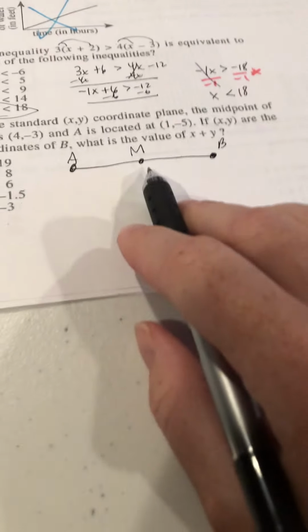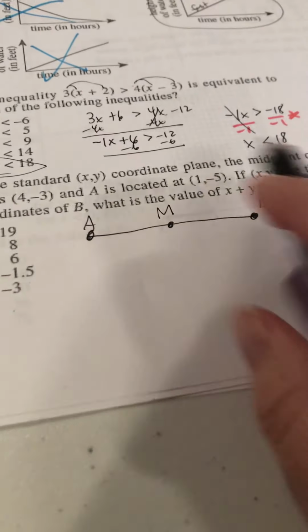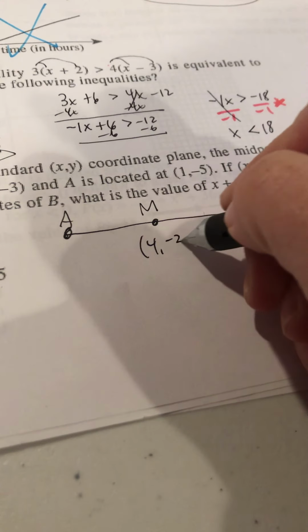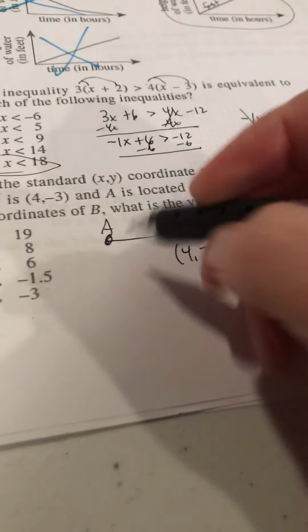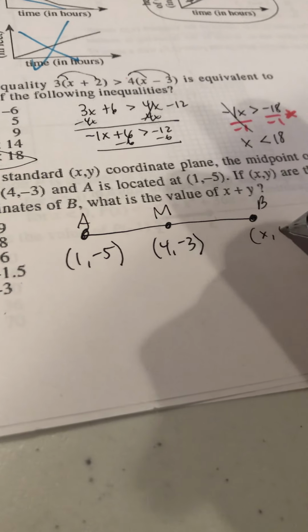Sometimes they give you the midpoint and they want the endpoint. Sometimes they give you the two endpoints and they want the midpoint. But this time it says the midpoint is (4, -3), and it says A is at (1, -5). And so we've got to figure out what this is right here, (x, y).